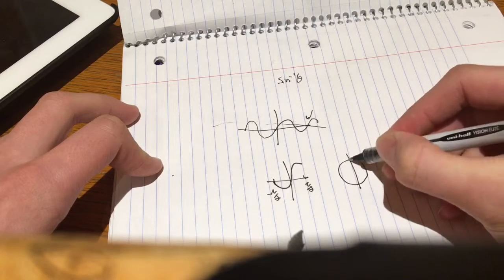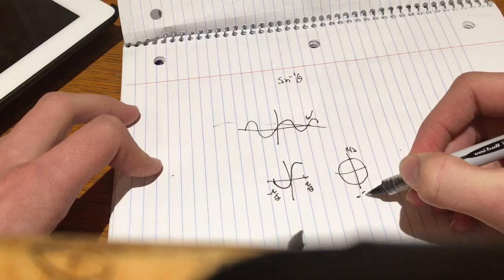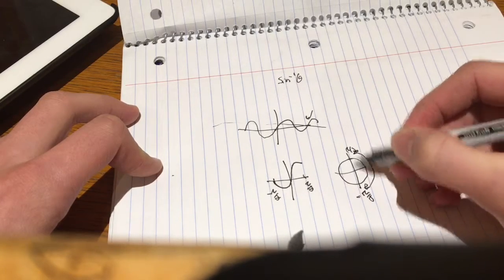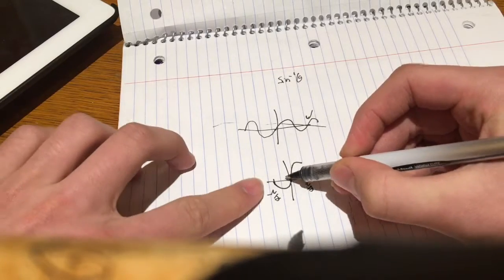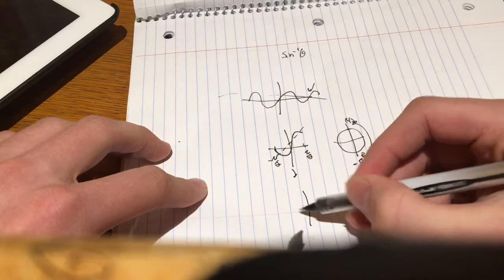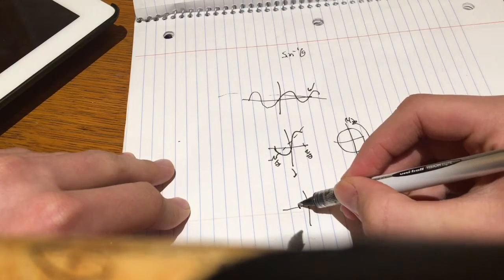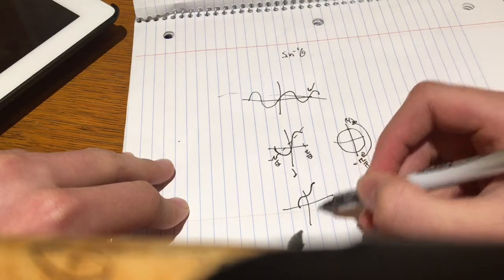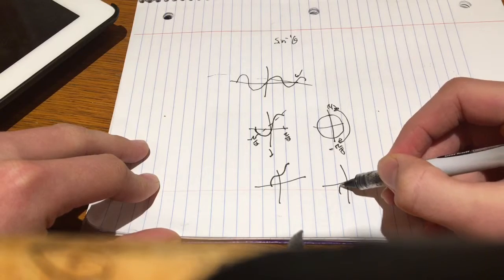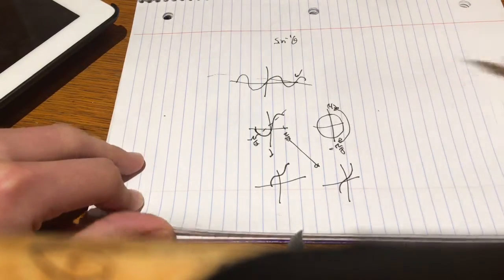And this is what it looks like on a unit circle. If it was restricted from negative pi over 2 to pi over 2, that would be the domain. So we can get the inverse of this. We just simply reflect it over the line, and that's how you normally get inverses, and we get something more like this. That would be the inverse of sine.